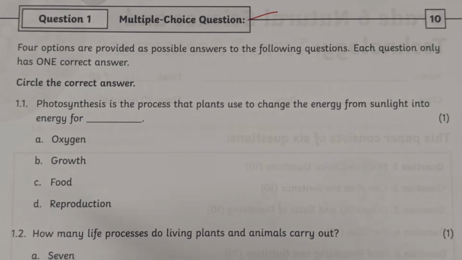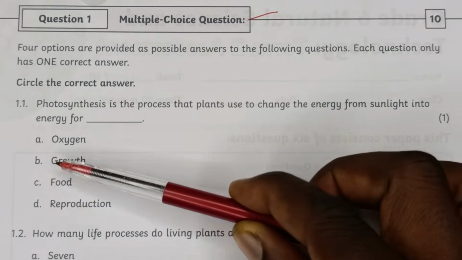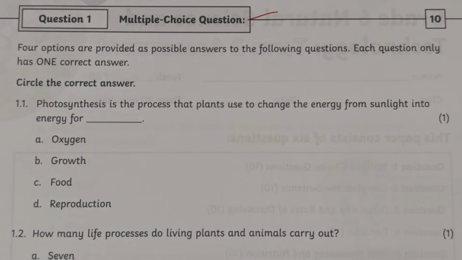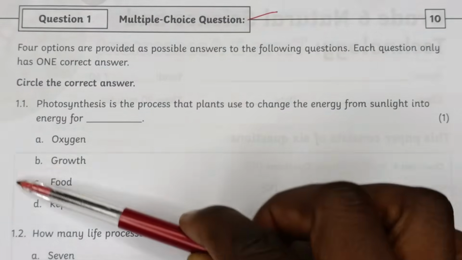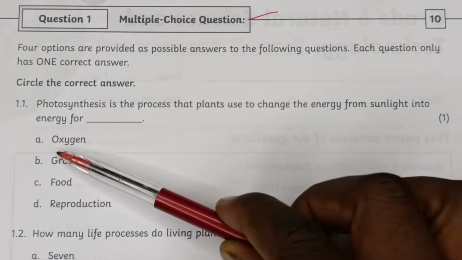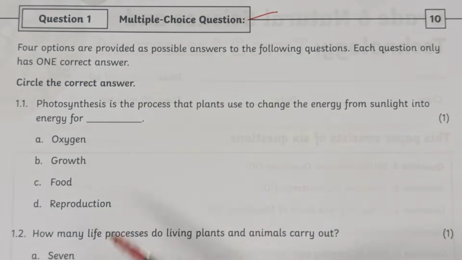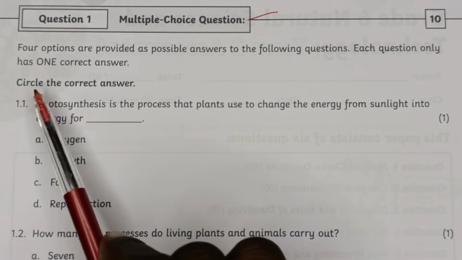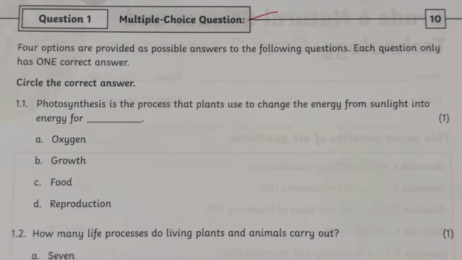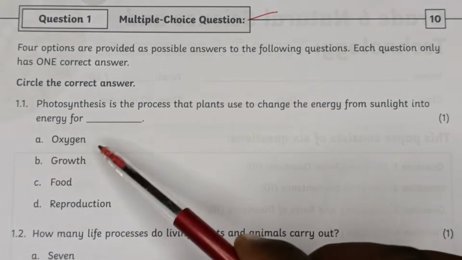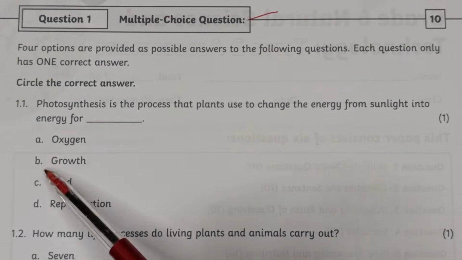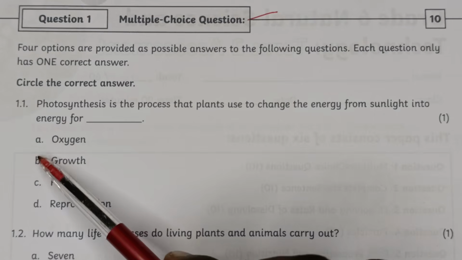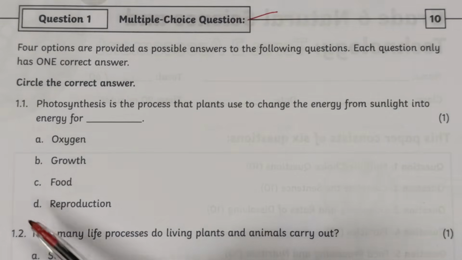So this just tells us that they have provided us with 4 possible answers. But in these 4 answers, only 1 is correct. So the next instruction says, circle the correct answer. It does not say make a tick, it does not say underline, but it says circle. So it means we'll be circling the correct answer.